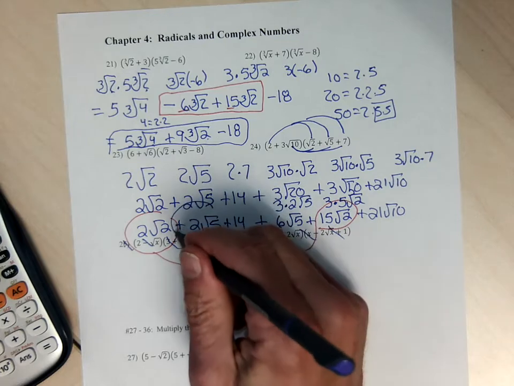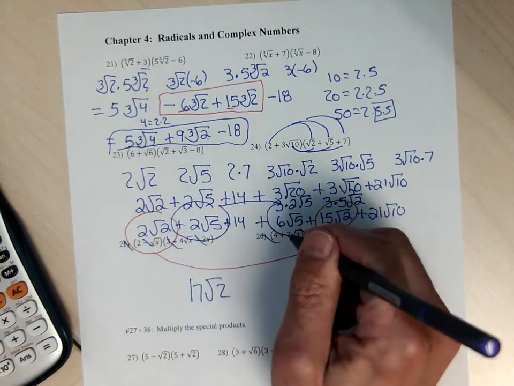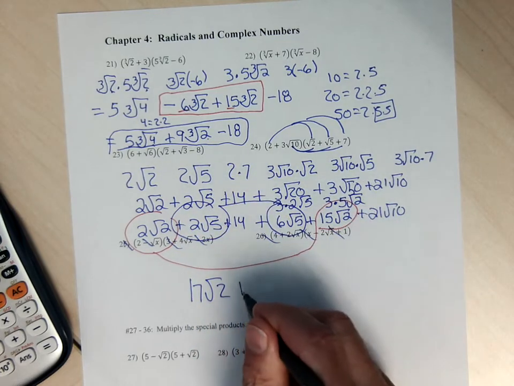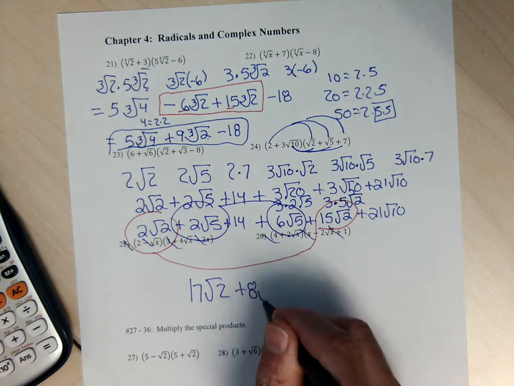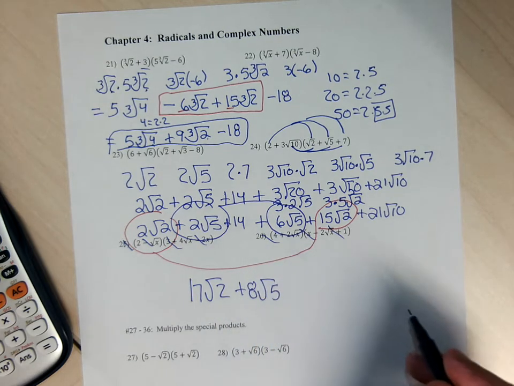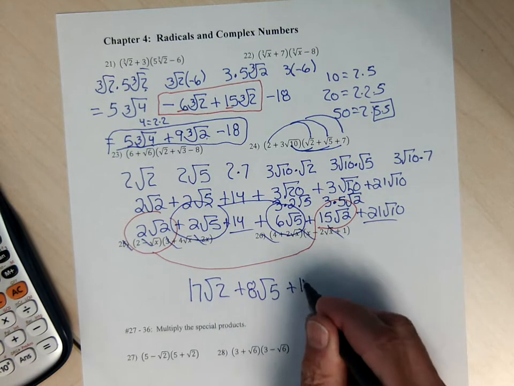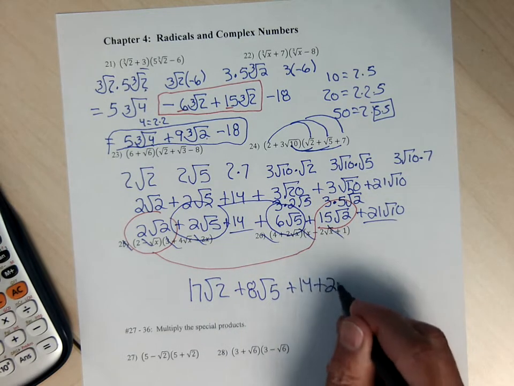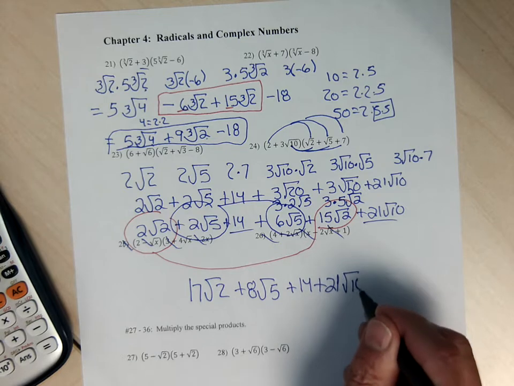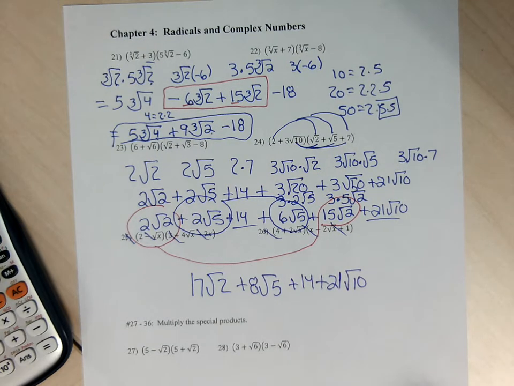Similarly, 2 square root of 5 and 6 square root of 5 add up to 8 square root of 5. Nothing else, the 14 and the 21 square root of 10, can be combined, because the radicands have to be the same in order to add or subtract.